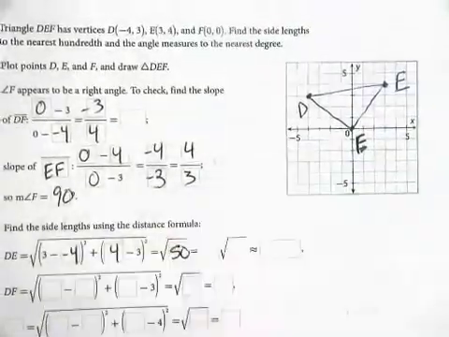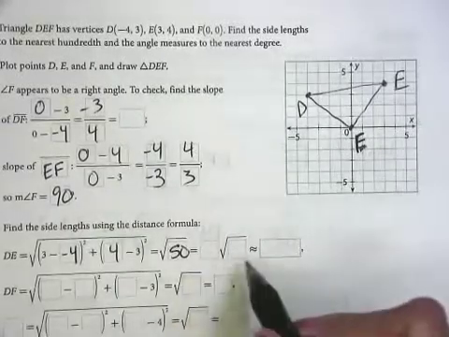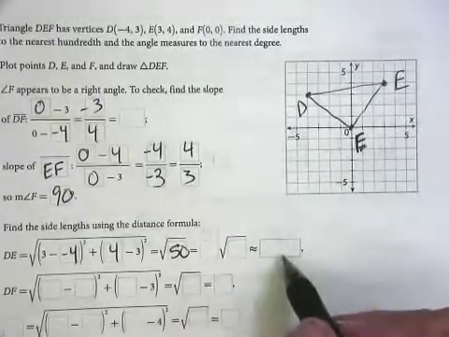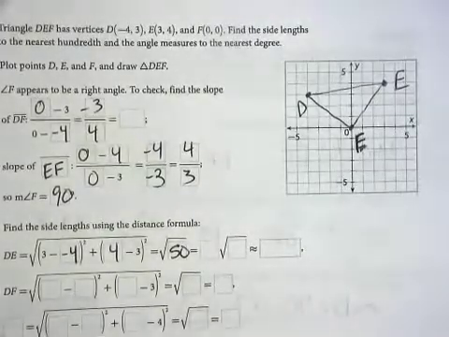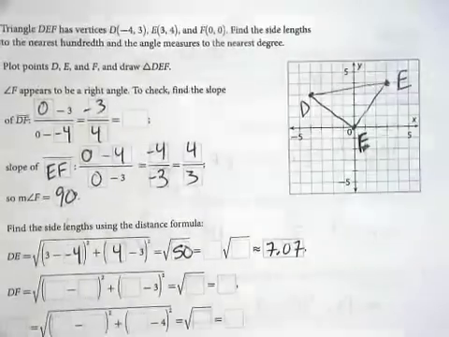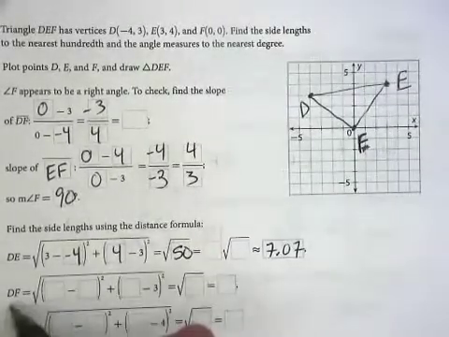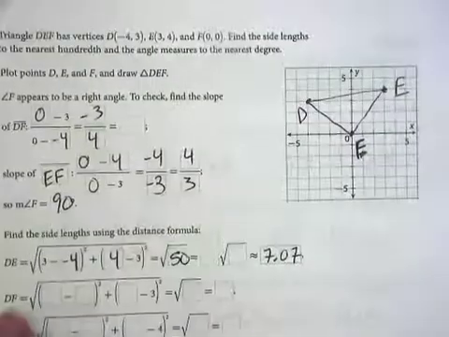So I have square root of 50. And then they go through the process of simplifying the radical just to evaluate it anyway. I don't see any reason to do that. Let's just take the square root of 50 and get 7.07.